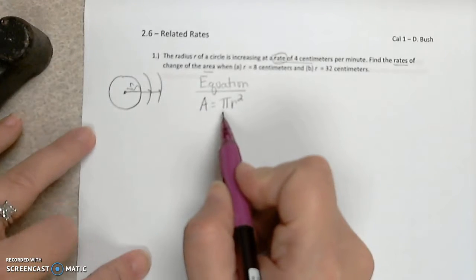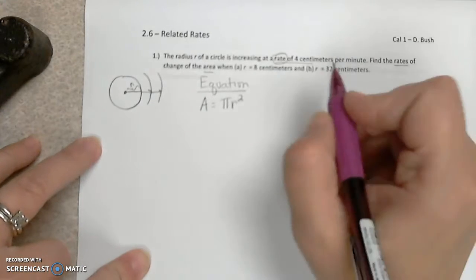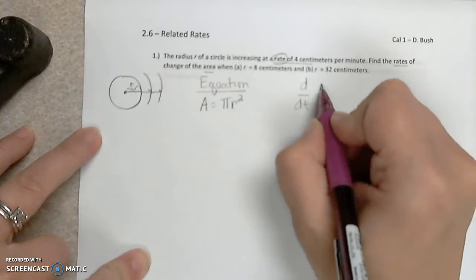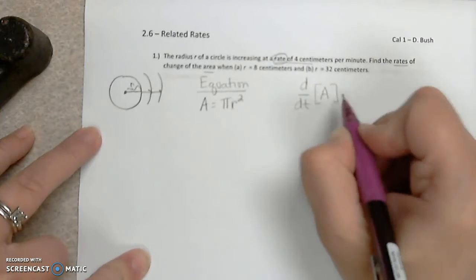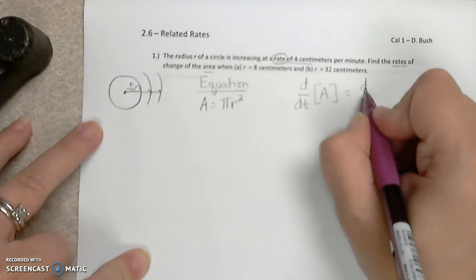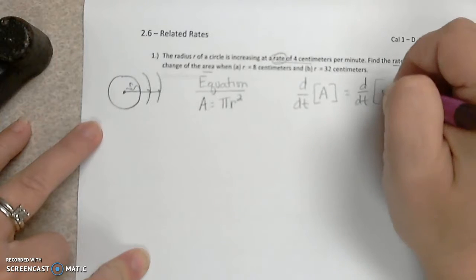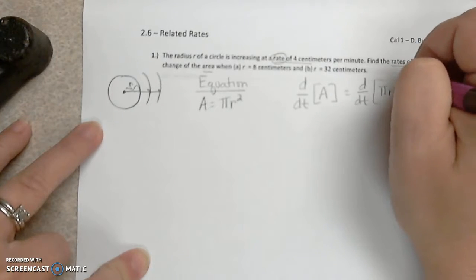Now what I want to do is take the derivative here. So I want to say the derivative with respect to time of A equals the derivative with respect to time of pi r squared.